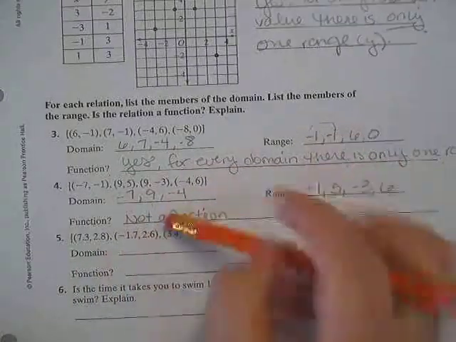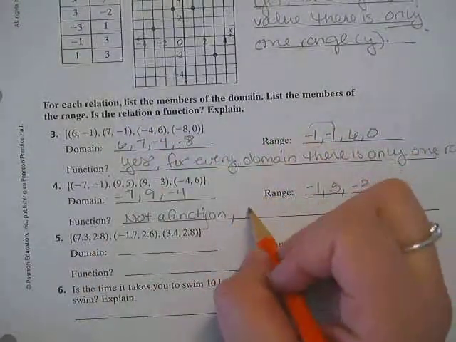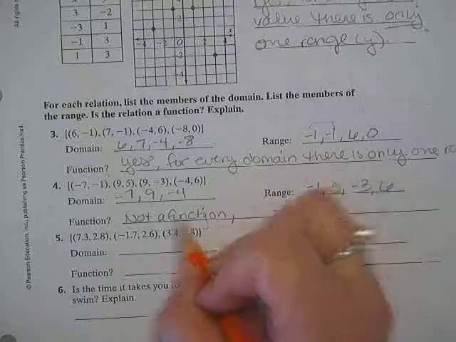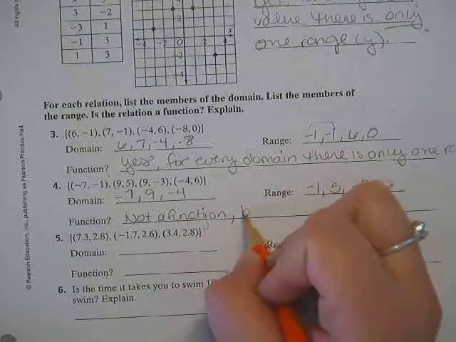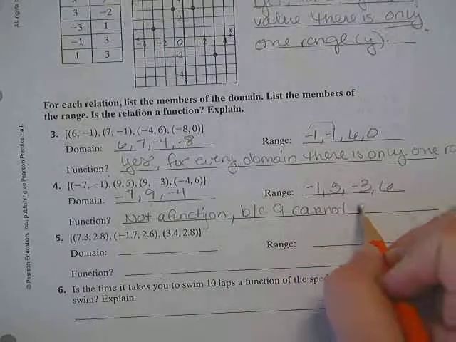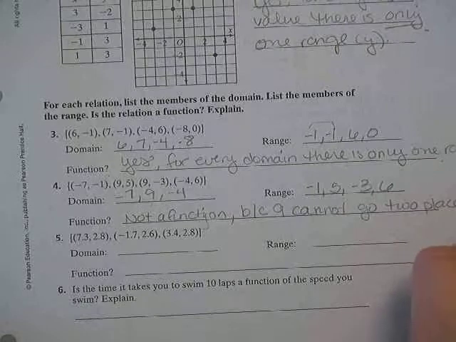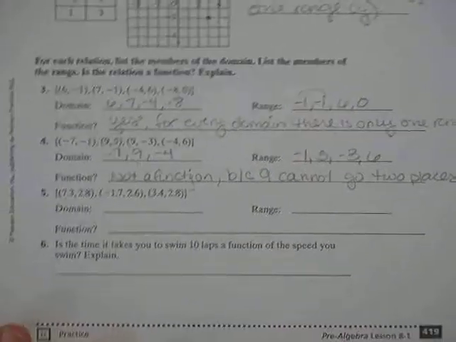And you can be specific, like Miguel was. Not a function because 9 cannot go to 2 places. Because. It means because. Catch up on your lingo already.